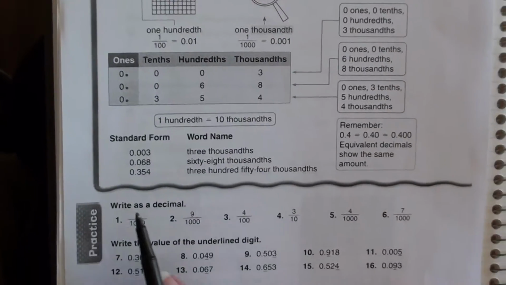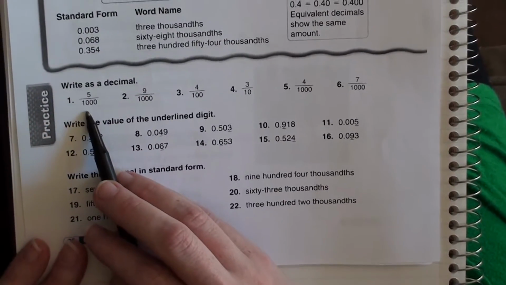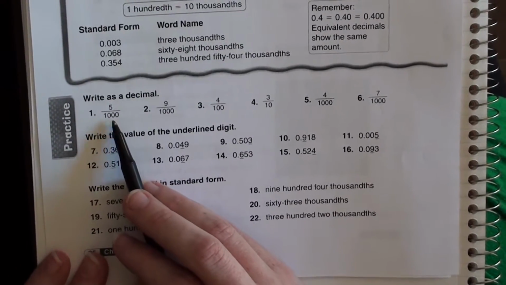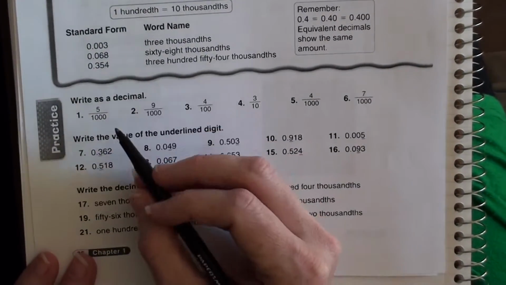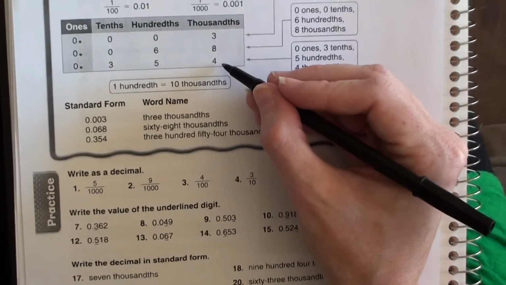Okay? Now, if you were given a decimal like 5/1000, this tells you the place value that the top is in. So if it has a thousandth on the bottom, it is in the thousandths place.